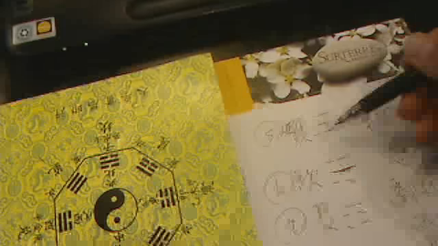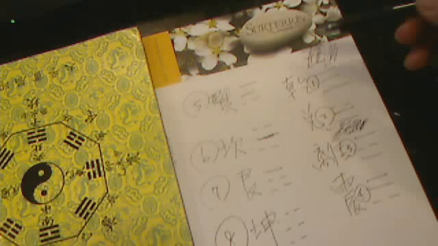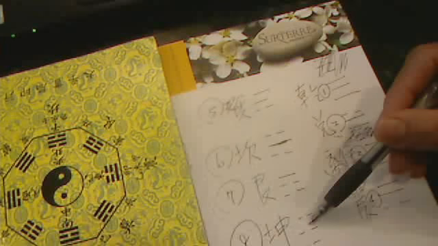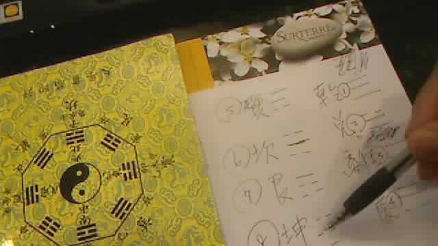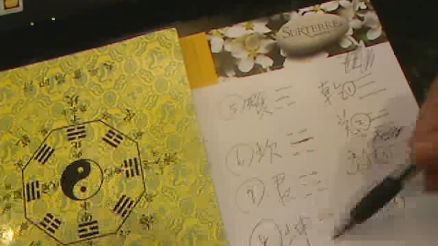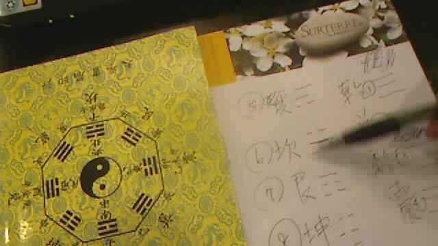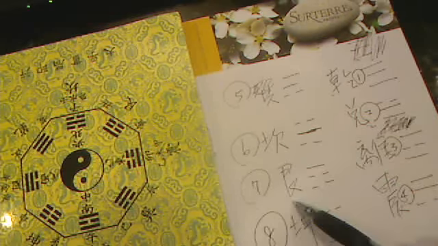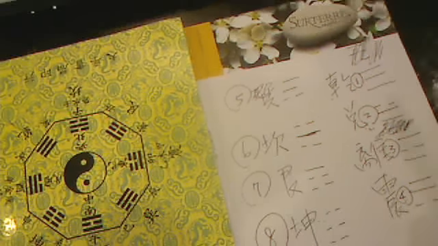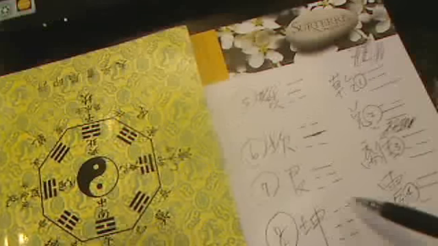Eventually I will show you how each basic trigram, if you double them up, will have 8 different types of change. Each basic trigram will have its own palace, with 8 hexagrams. Each basic trigram's combinations will create 8 hexagrams. 8 times 8 is 64, so we will have 64.